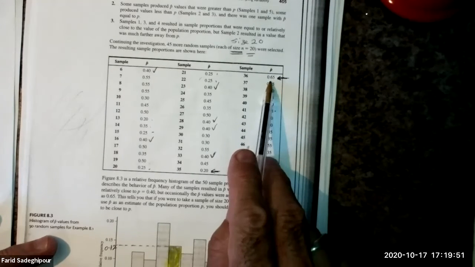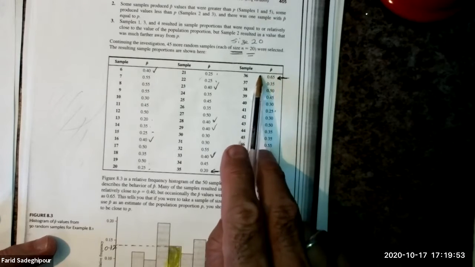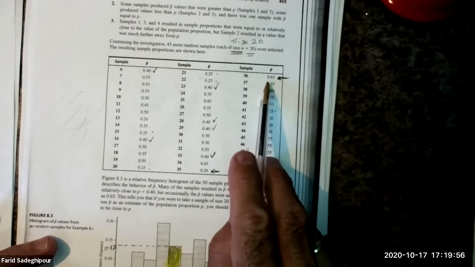If you notice here, I'm talking about the largest one, 0.65, sorry. For this one, there is only 1 sample whose proportion is 0.65.